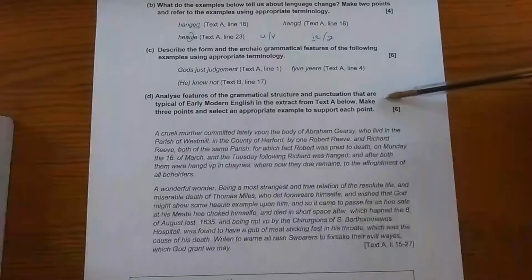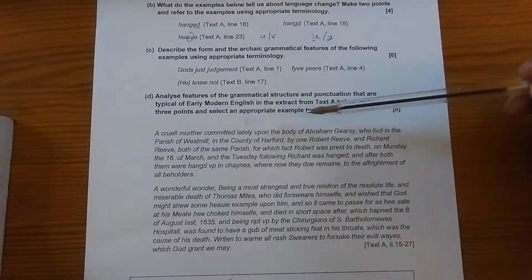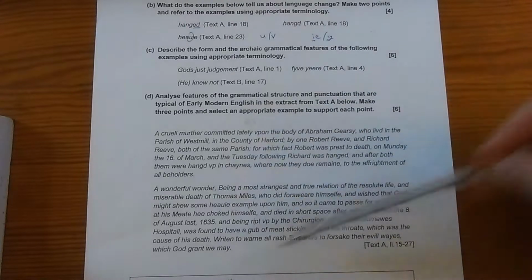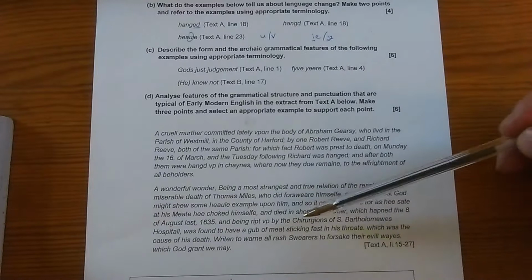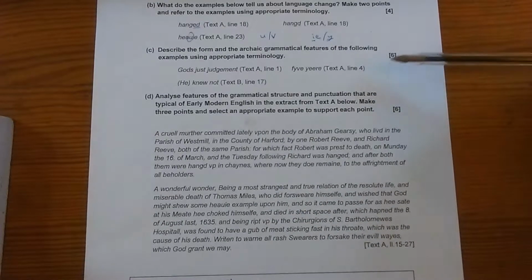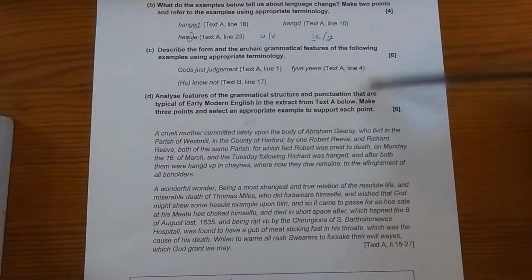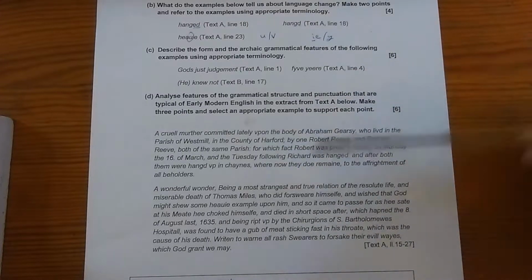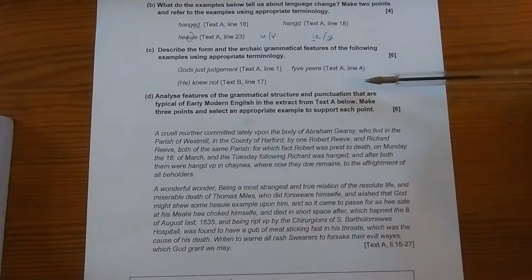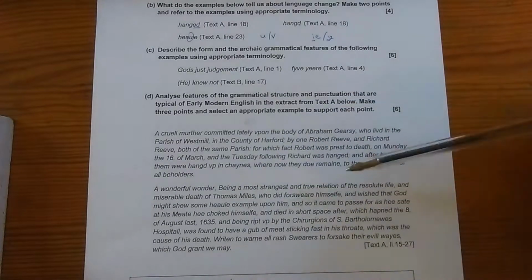You need to make 3 points and select an appropriate example to support each point. So it's only 6 marks. We're not looking for an essay, even though it looks like you're being asked to do more. You're only being asked to do as much as you are for question 1C. But in this case, you're picking your own examples, so don't pick any of those from question 1C. Pick 3 different ones. We suggest you start by having a look at some punctuation and at least mention one punctuation feature in your answer.